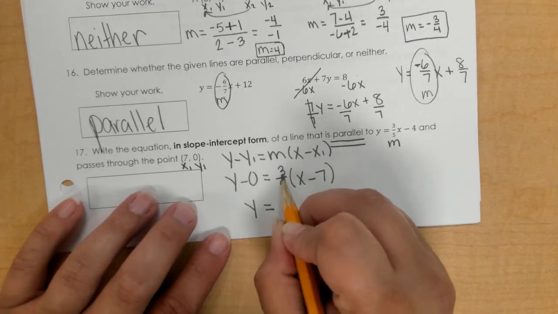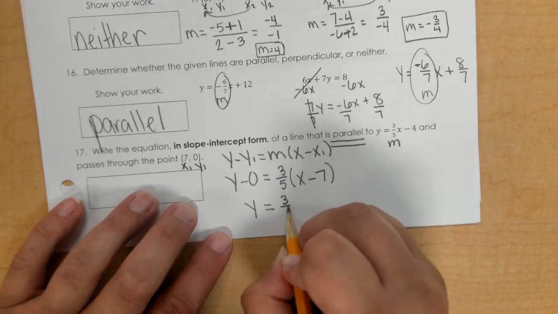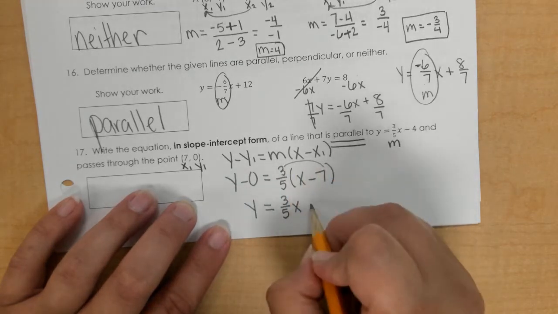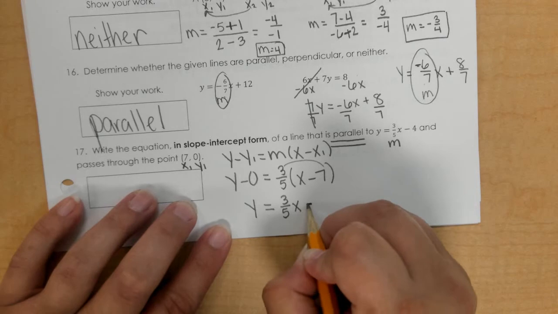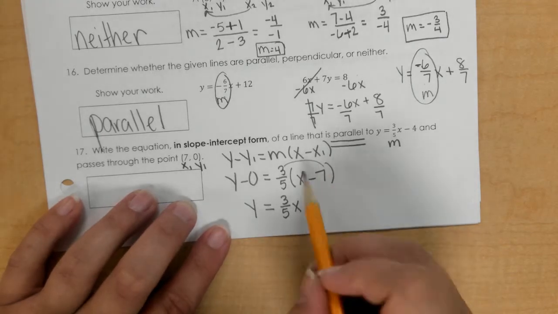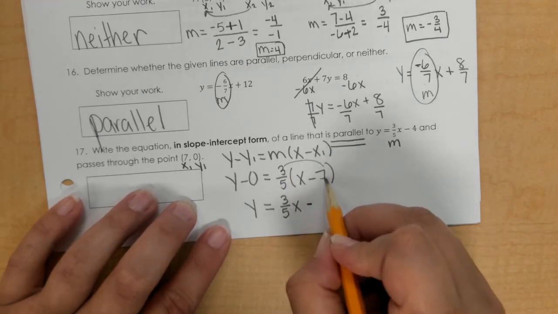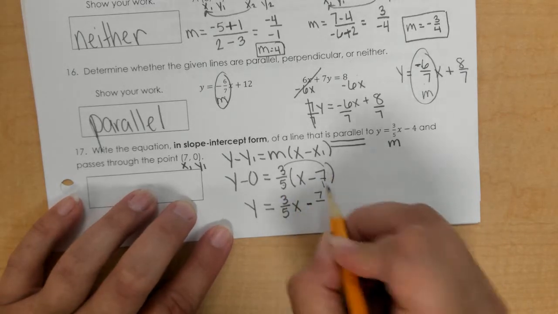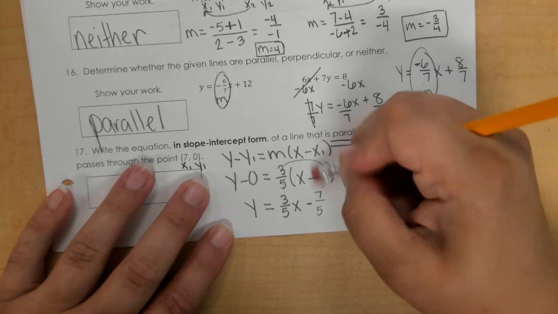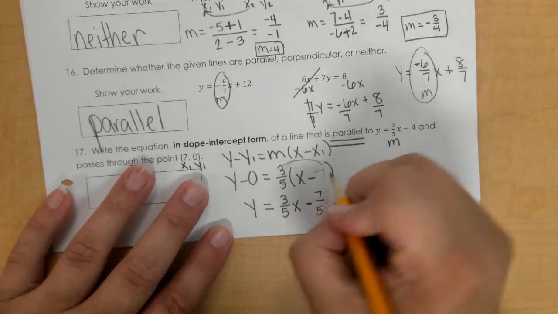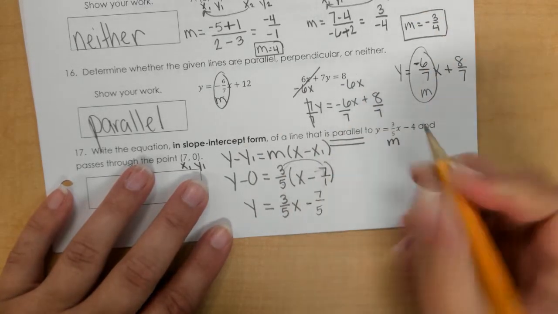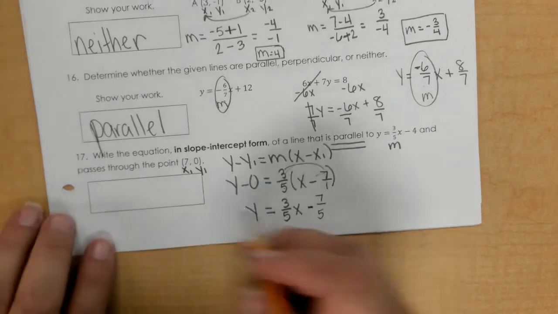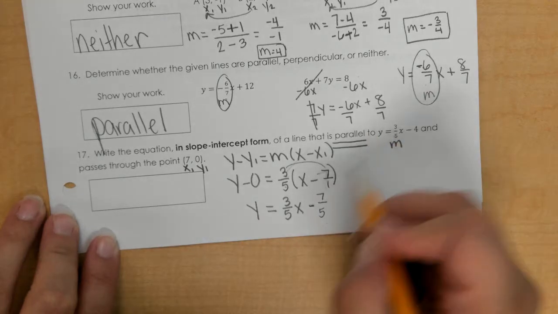And then I distribute, and 3/5 times x is 3/5 x. And then 3/5 times -7 is going to be a negative, but all you have to do is multiply the numerators, because this is like over 1. So 3 times 7 is 21, and 5 times 1 is 5. You could think of it as like 7 over 1 right there. Okay, so now this is my equation in slope-intercept form. It is parallel to this line because they have the same slope.